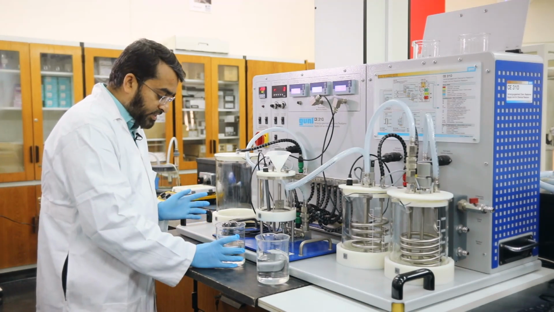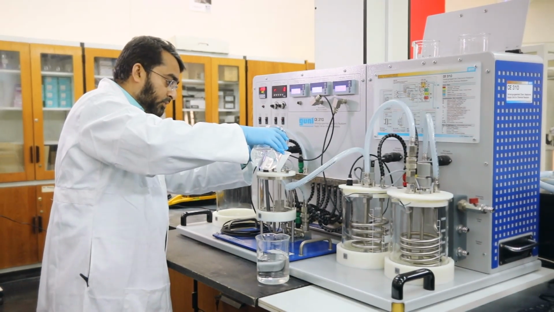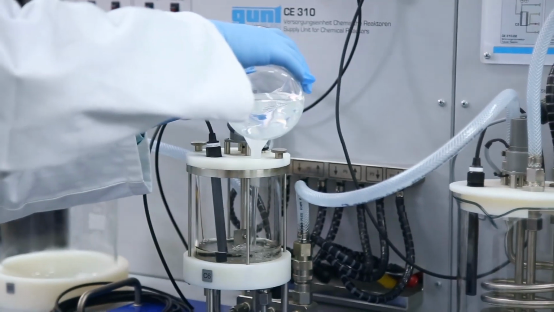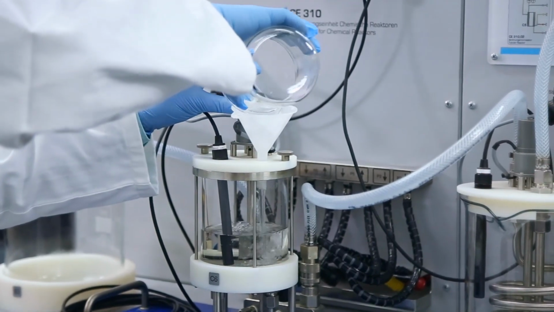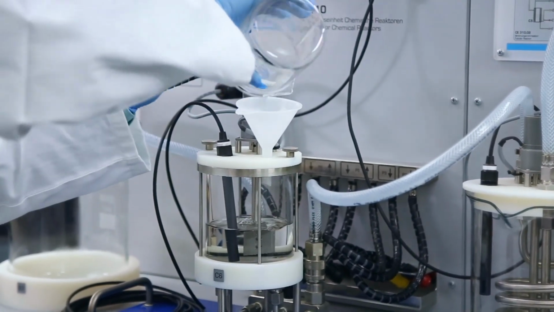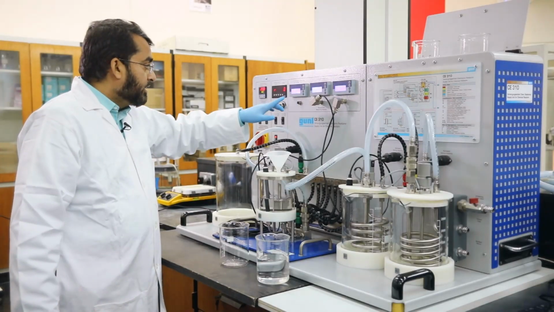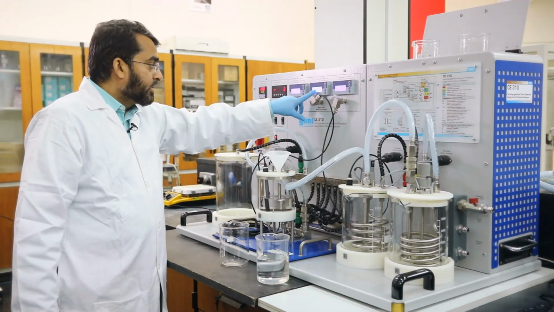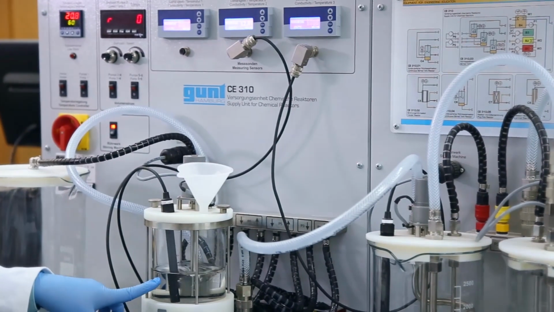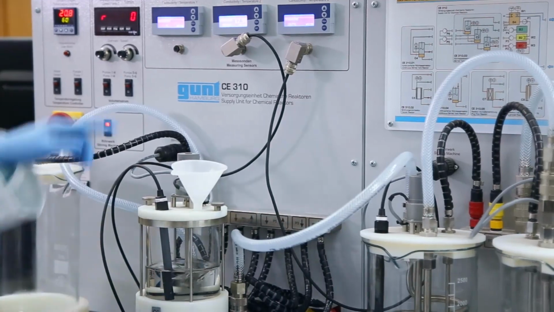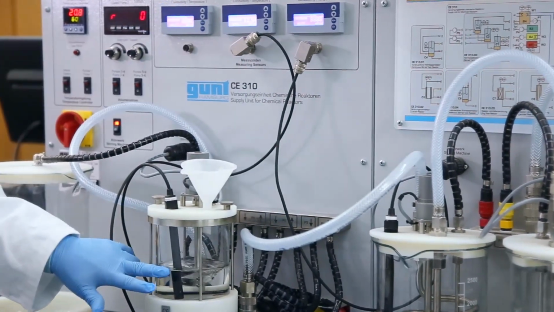So this is sodium hydroxide. I will add this first in the reactor. Let me start the stirrer, and now you can see the conductivity value is rising, because sodium hydroxide is conductive, and it will become constant with this concentration.